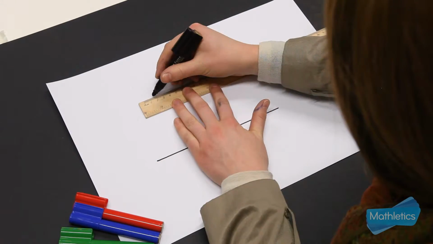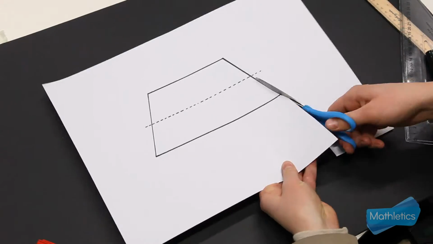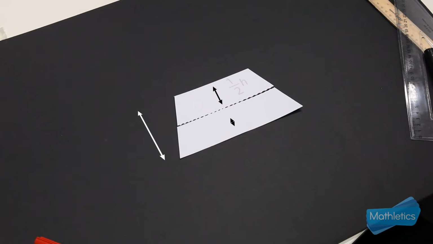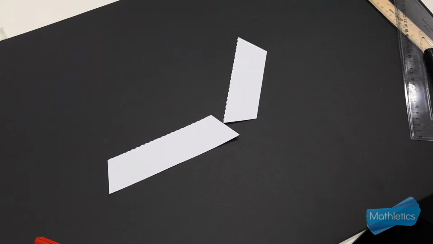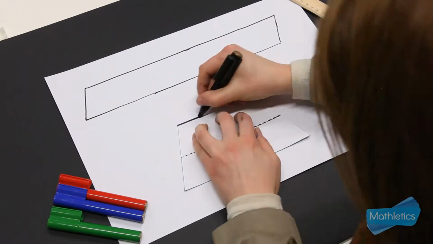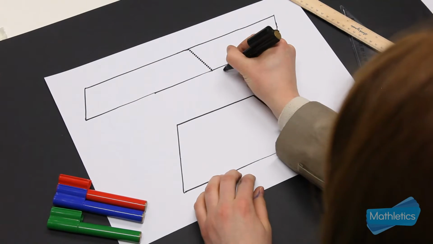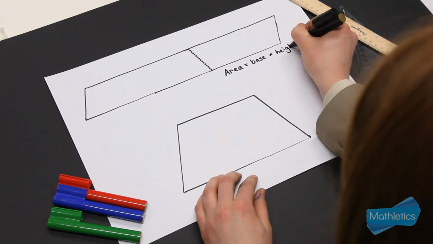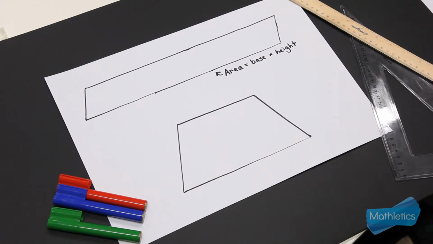If we take this trapezium and cut it in half lengthways, then we have two pieces that are each half the height of the original trapezium. We can rotate the top piece until it fits together with the bottom one to form a parallelogram. Remember, the area of a parallelogram is base times height, so we can use that formula to find out the area of this shape as well.